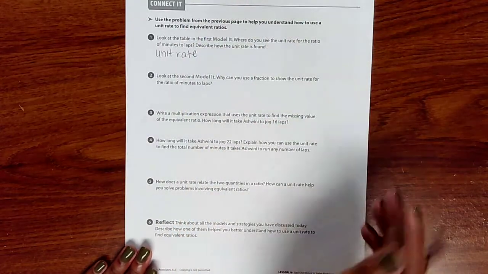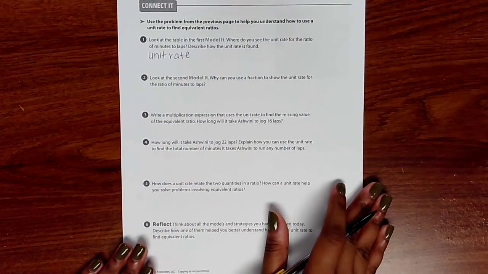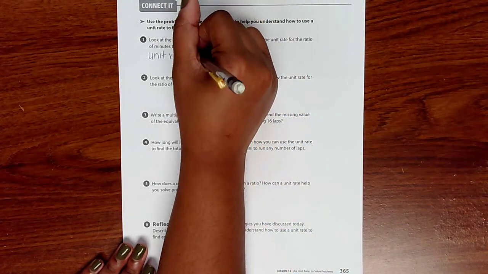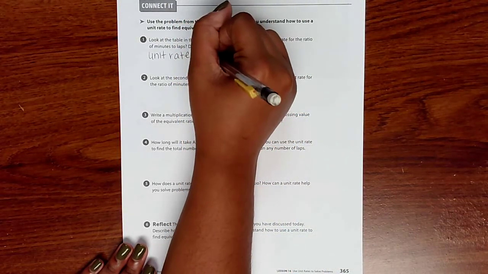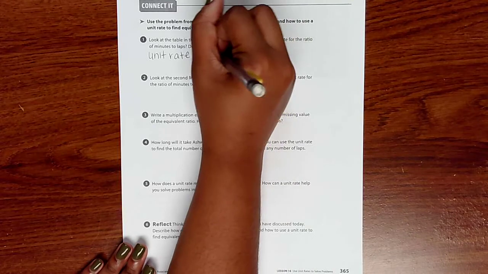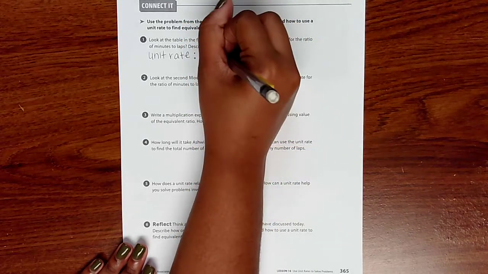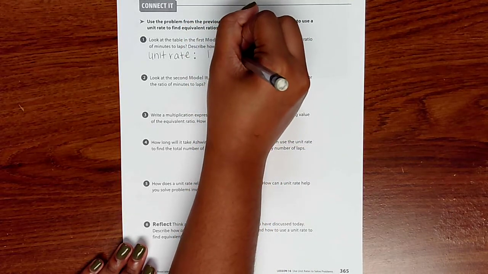That's why I'm doing it in pencil as well. Make sure you have a pencil. If you don't have one, please ask a friend or something. We want it in pencil. So the unit rate will be 1 to 2.5.